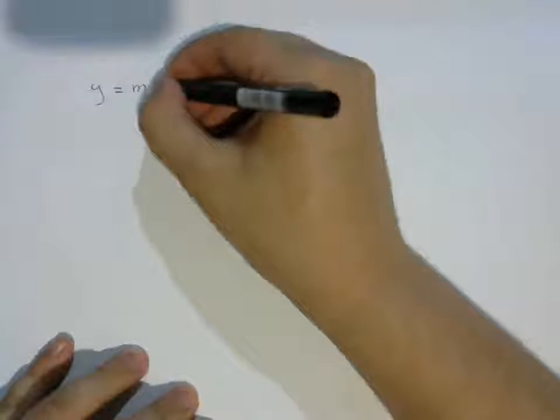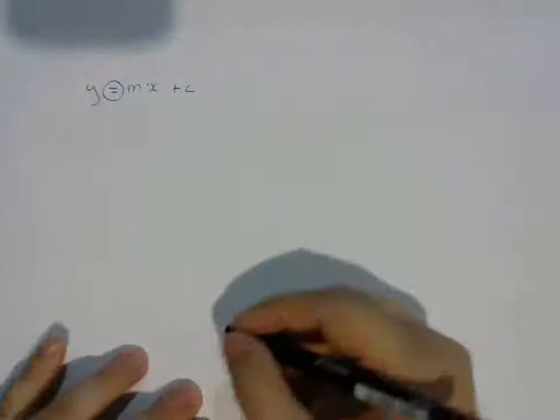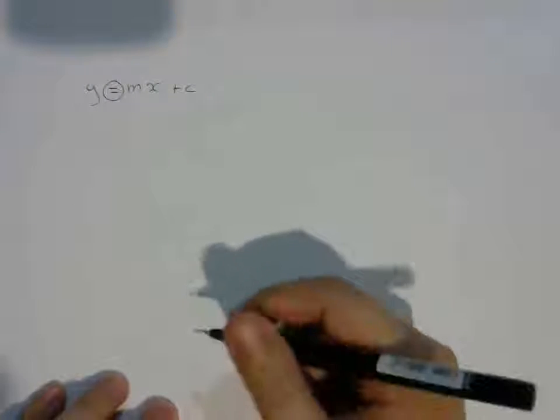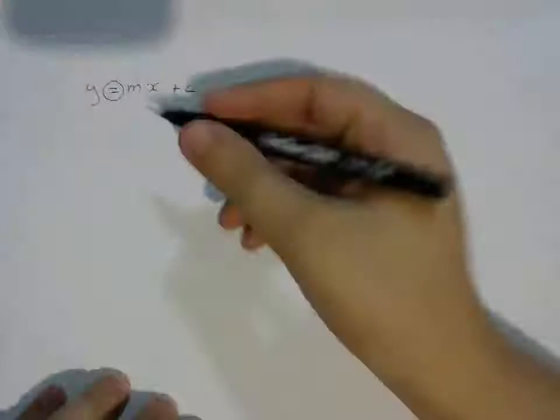So, a linear inequality is any equation like y equals mx plus c, but instead of the equals sign, we're going to have one of the inequalities.